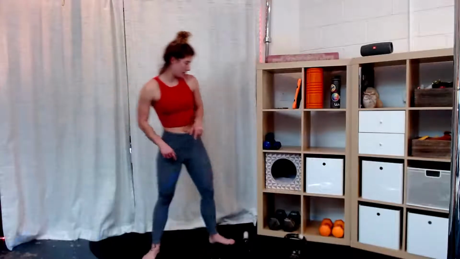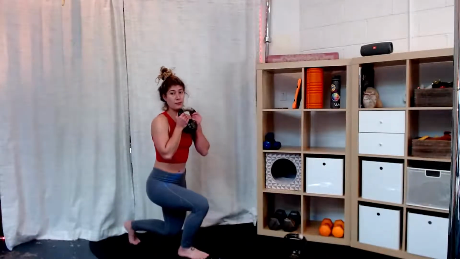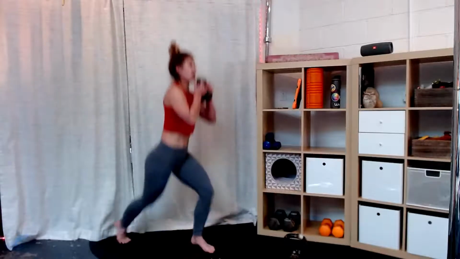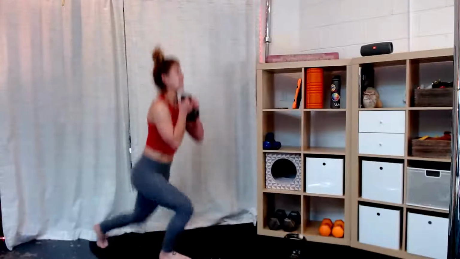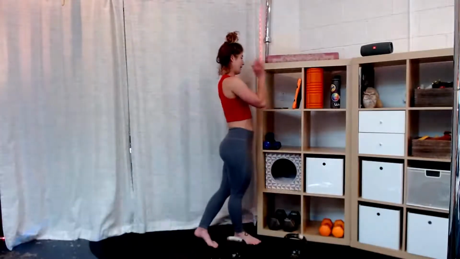So for this one, I'll hold goblet style again. We're gonna do 10, switching off every other one. Holding goblet style. So I'm gonna be stepping up, popping up, switching my feet on the way back down. So 1, whoop, 2, 3, 4, 5, 6, 7, 8, 9, and 10. Woo! And rest.